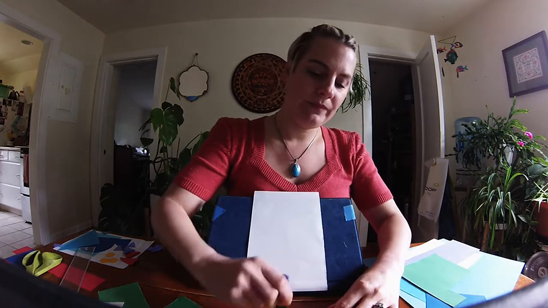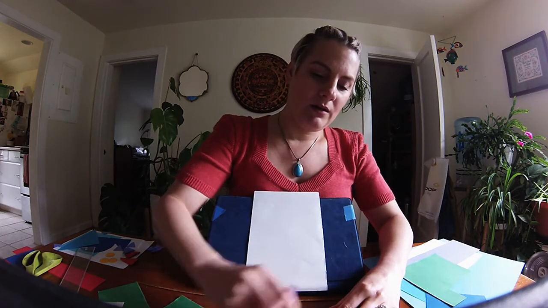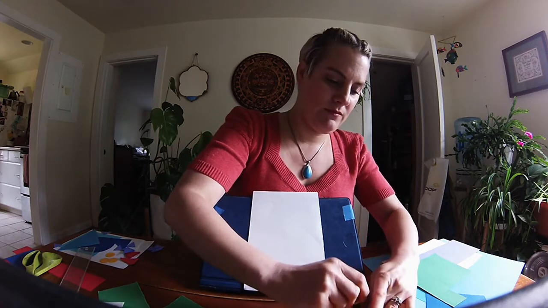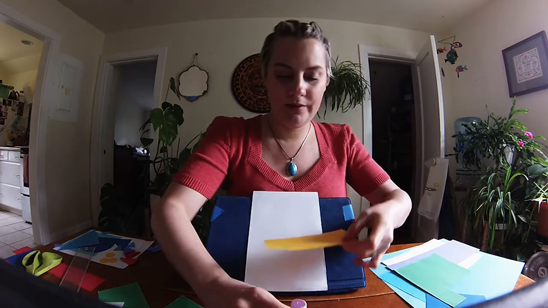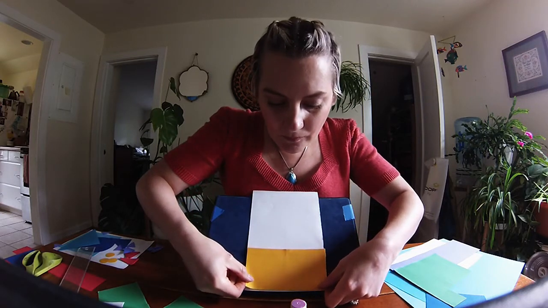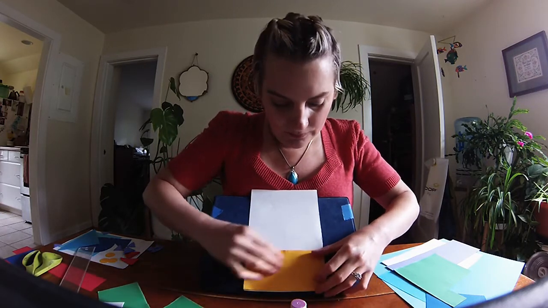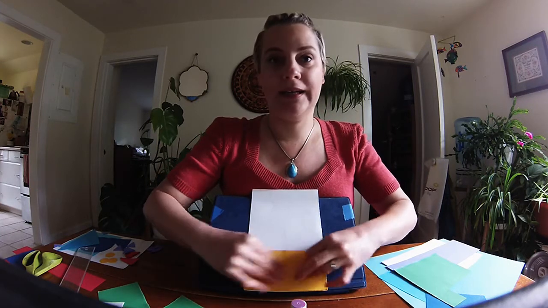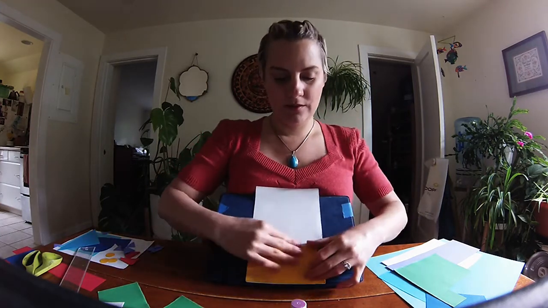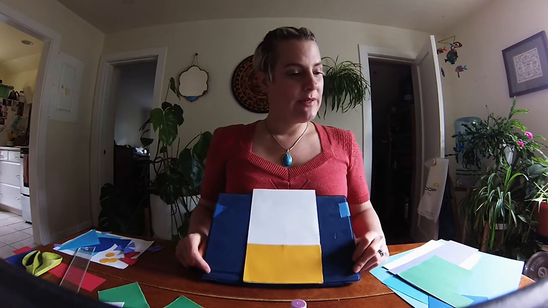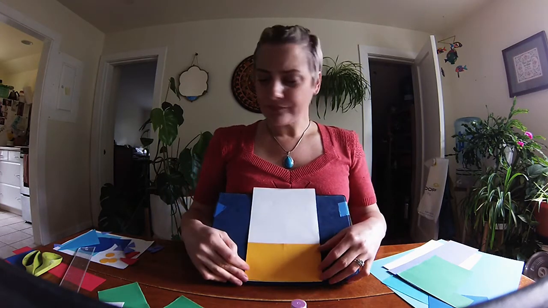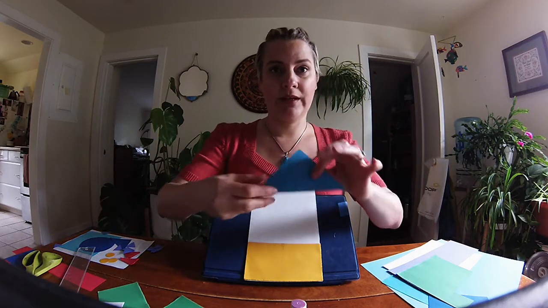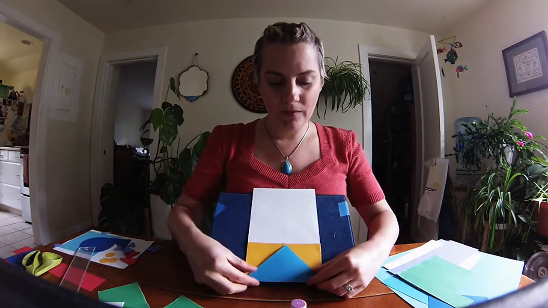Glue stick here. Put that on. Okay. Now, I want my table to be a little bit more interesting, so I'm going to put like a tablecloth piece on there. So I've cut out this triangle here to put there.